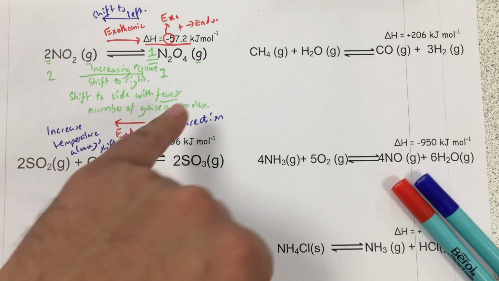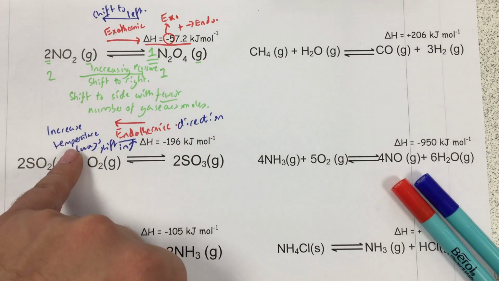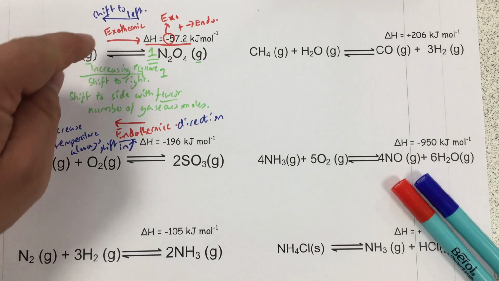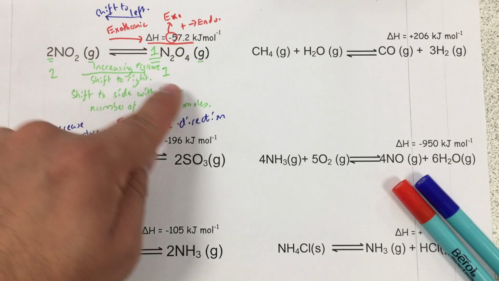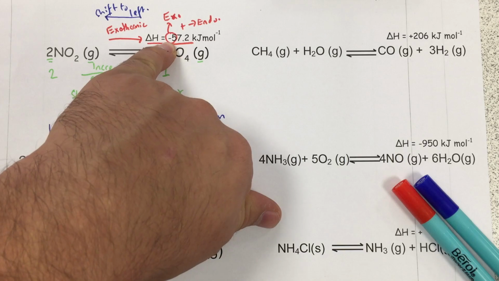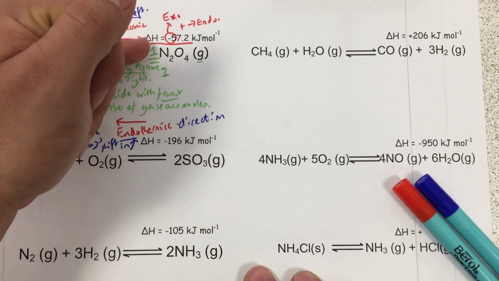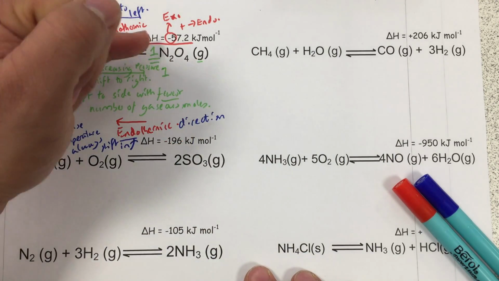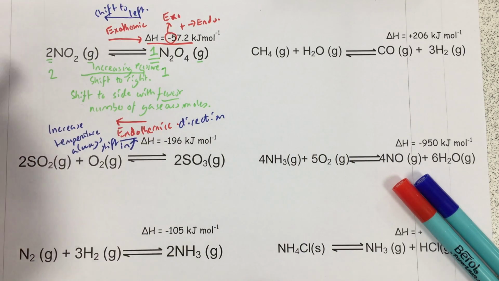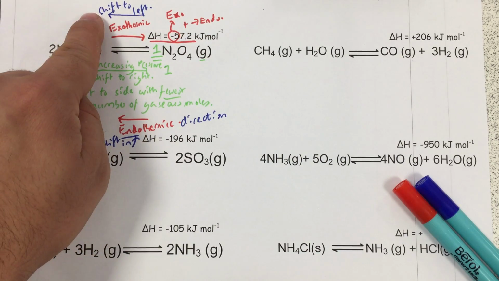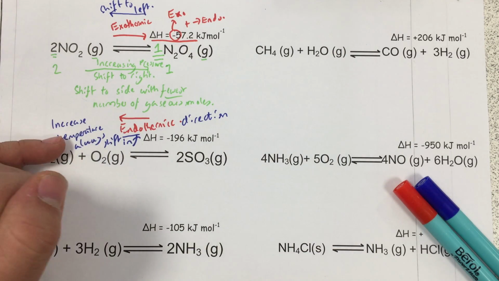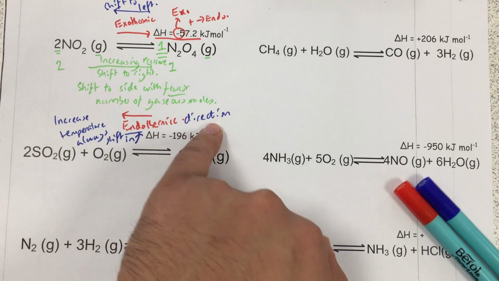If we change the temperature, increasing the temperature will always shift the reaction in the endothermic direction. So your first point with temperature is to write on which direction is exothermic and which direction is endothermic. That is indicated by the enthalpy change. If it's negative, it means the forward reaction is exothermic. If it's positive, the forward reaction would be endothermic, and the other one would be the opposite. So in this example, if we increase the temperature, we will shift the equilibrium to the left because the forward reaction is exothermic. And if we increase the temperature, we always shift in the endothermic direction.